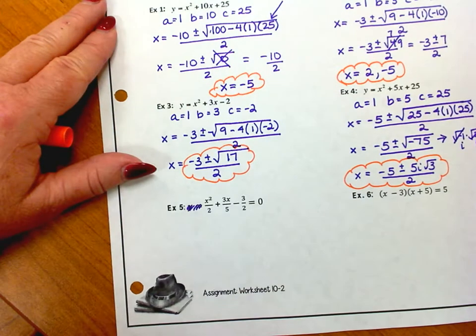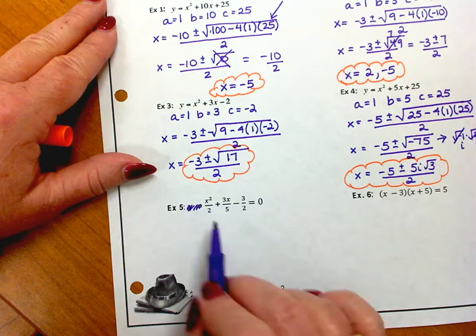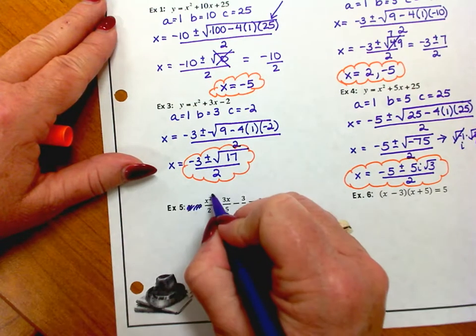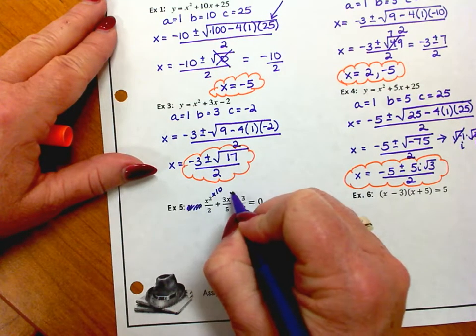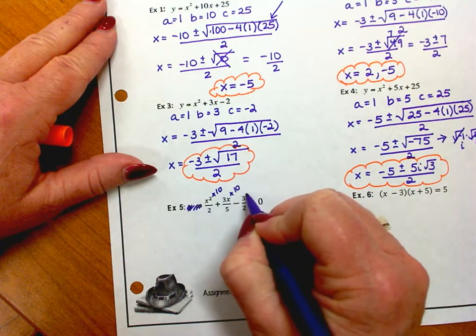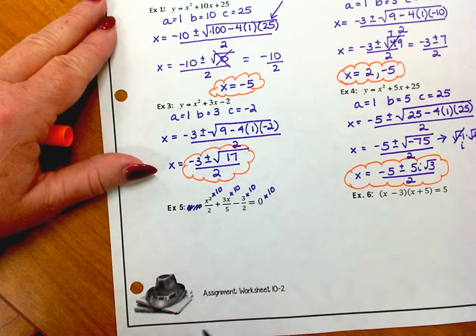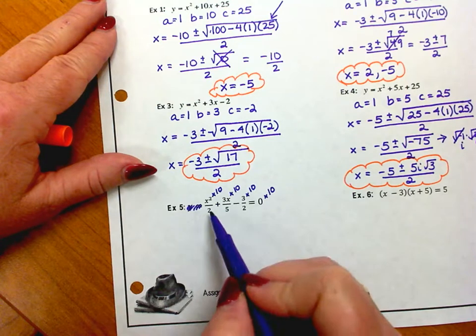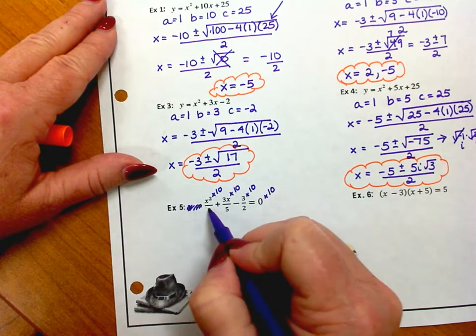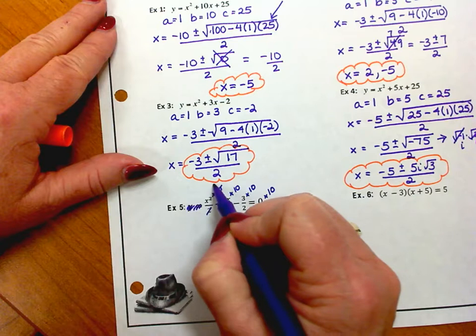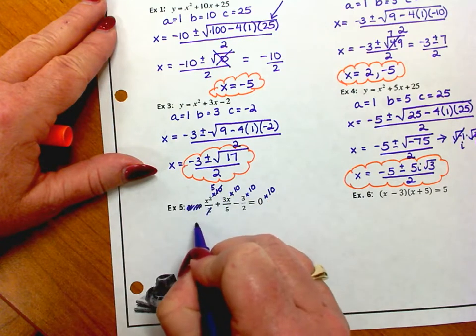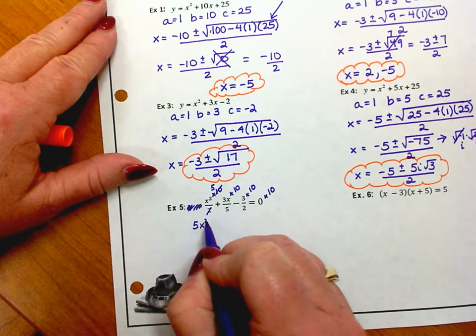So 2 times 5 is going to be the least common denominator, so we're going to multiply everything by 10. So x squared by 10, 3x by 10, and 3 by 10, and 0 by 10. Okay, so if we multiply the first term, our 2 cancels and we're left with 5, which gives us 5x squared.